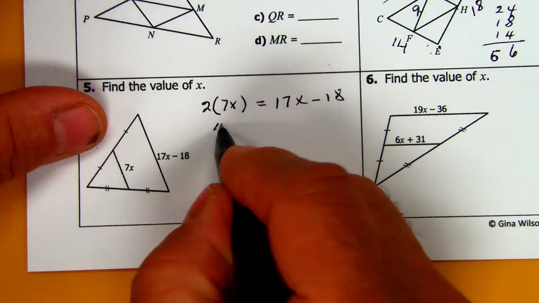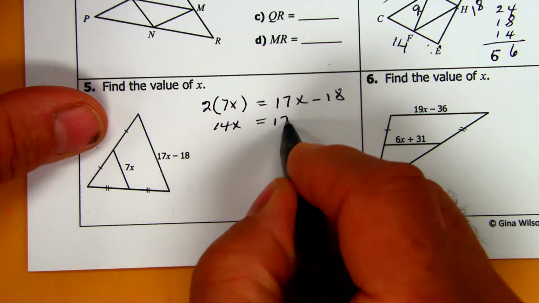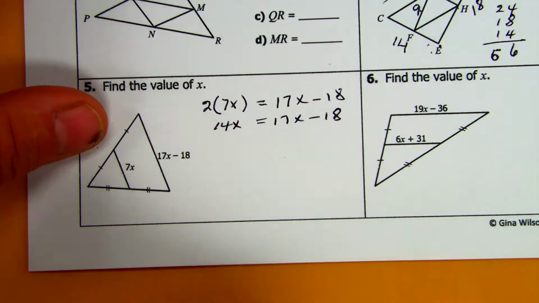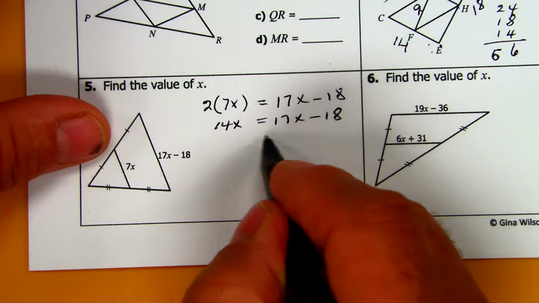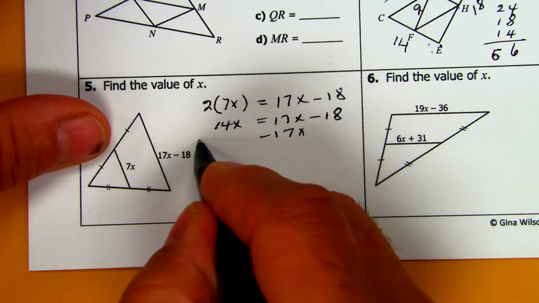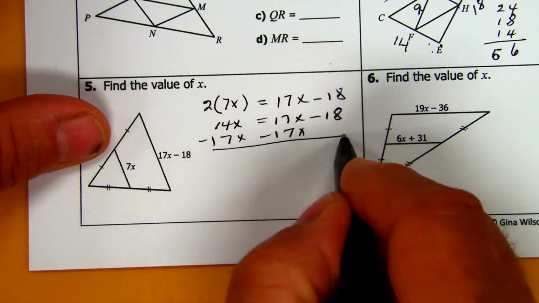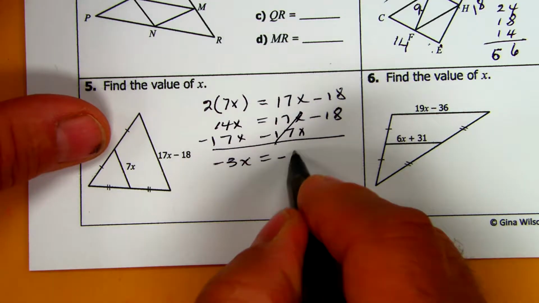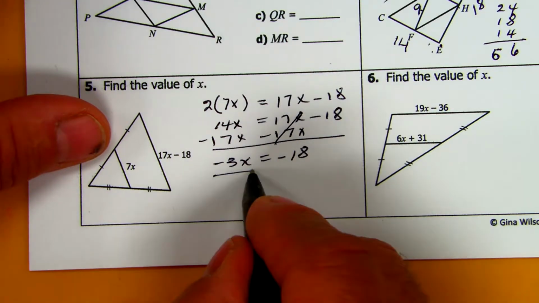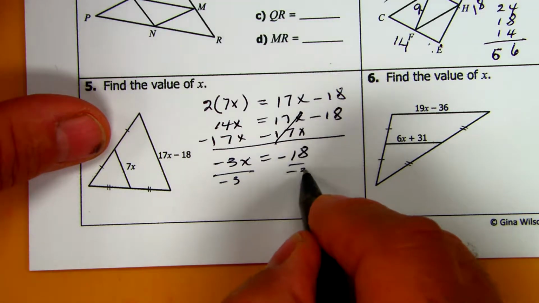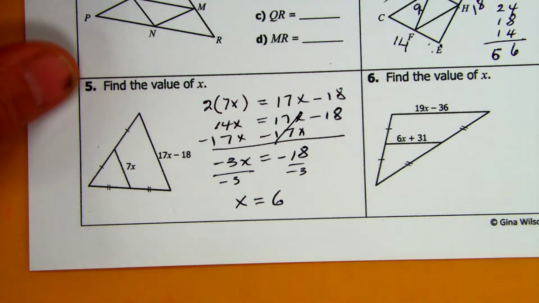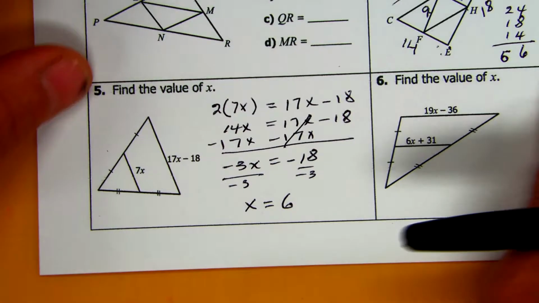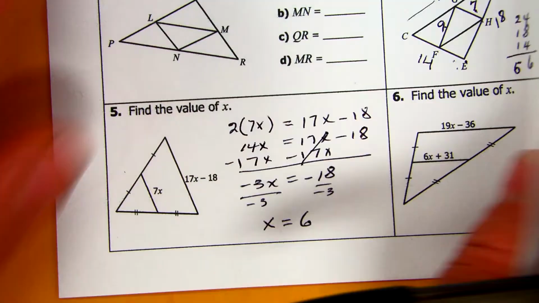So I have 14x is equal to 17x minus 18. I'm going to move the 17x to the other side. So if I do that, I have negative 3x is equal to negative 18. Divide both sides by negative 3. So x then is equal to 6. Alright, so let's turn the page over.